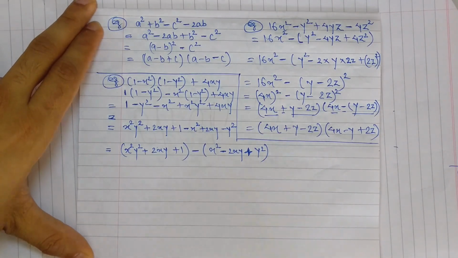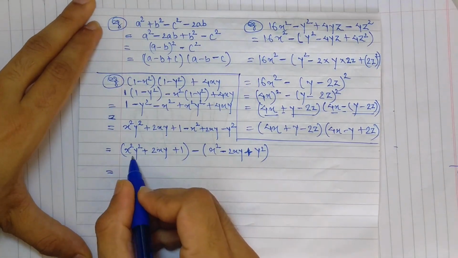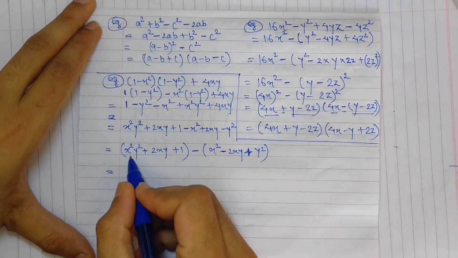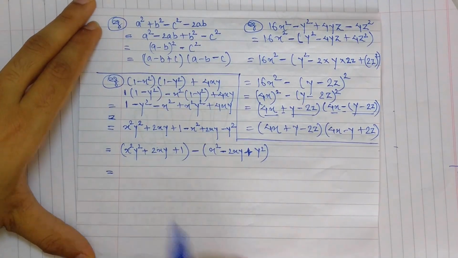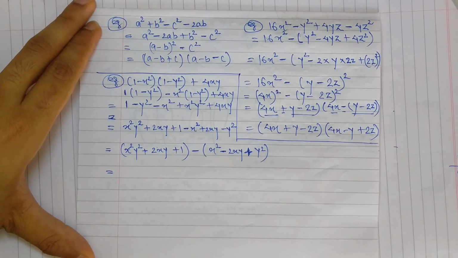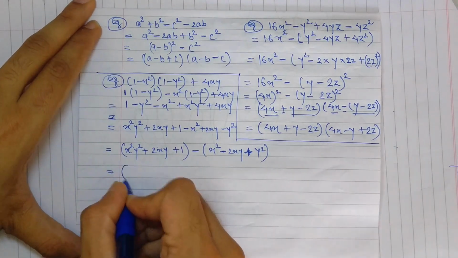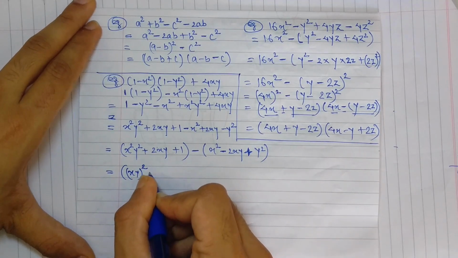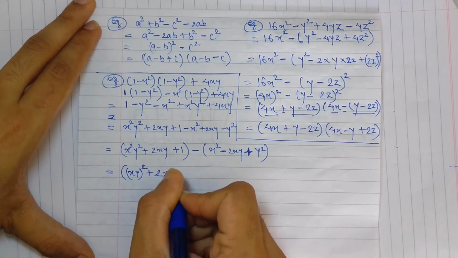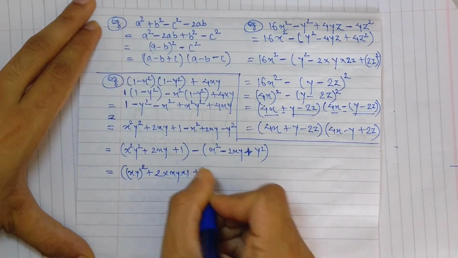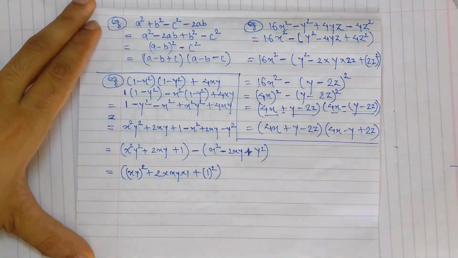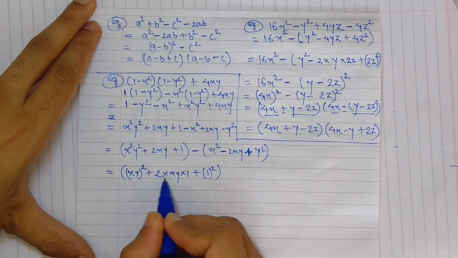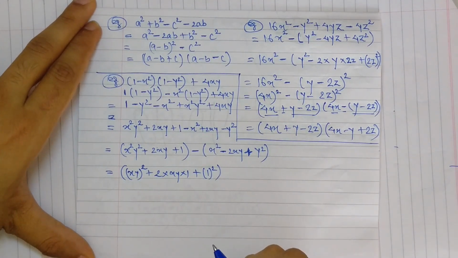Why did I do this? Here, if you see closely, this is of the form a plus b the whole square. How? xy the whole square plus 2 into xy into 1 plus 1 the whole square. Do you see the pattern now? a square plus 2ab plus b square.